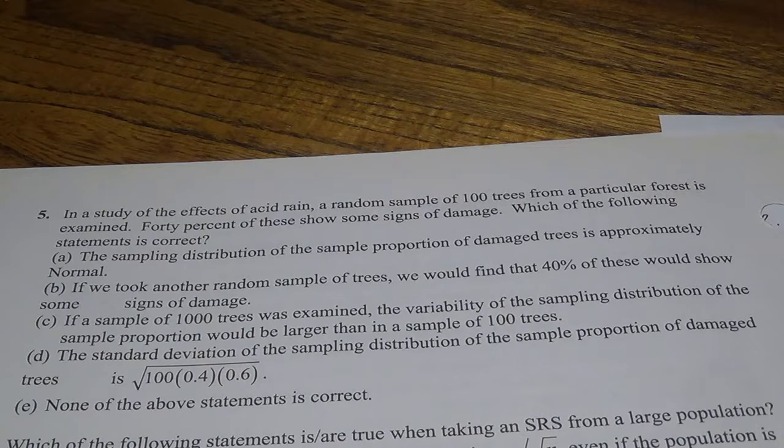B, if we took another random sample of trees, we would find 40% would show some sign of damage. We could be above or below. We know it's unbiased, so eventually as we take more samples, we'll have just as many above or below, but it's not necessarily exactly 40% on each or any random sample. So B is a no-go.